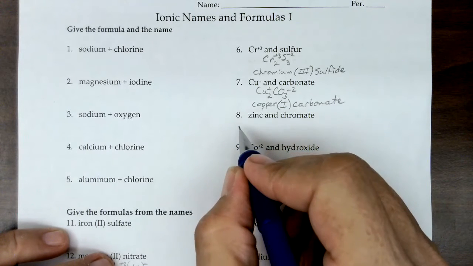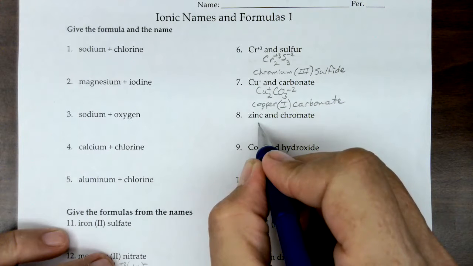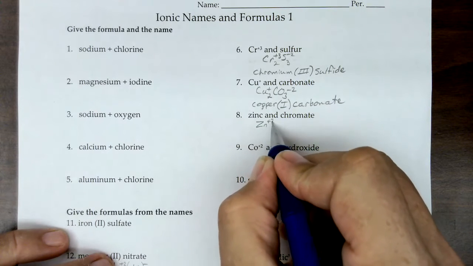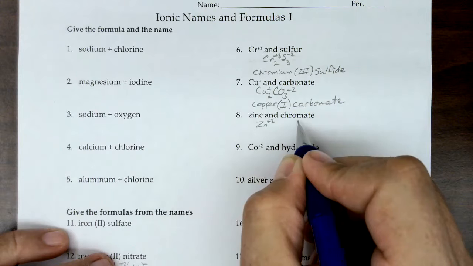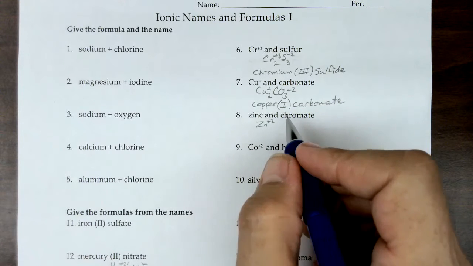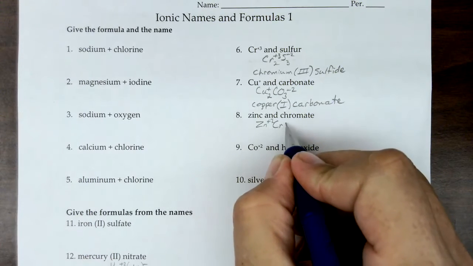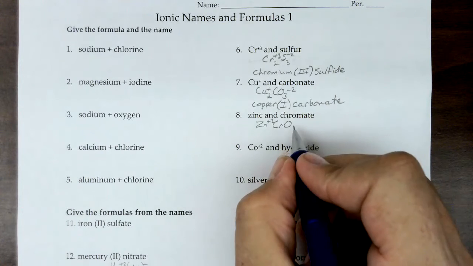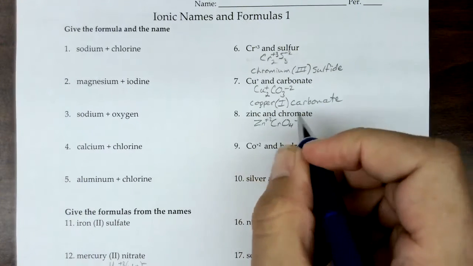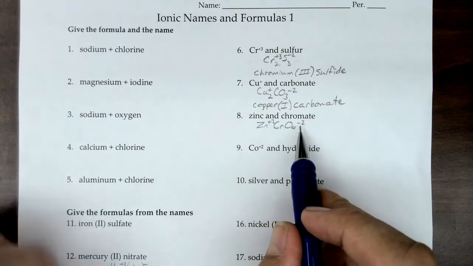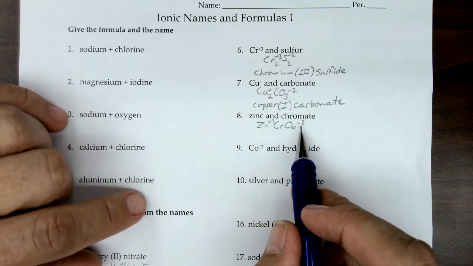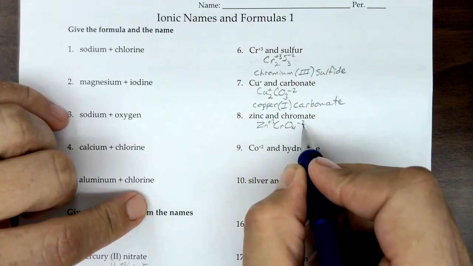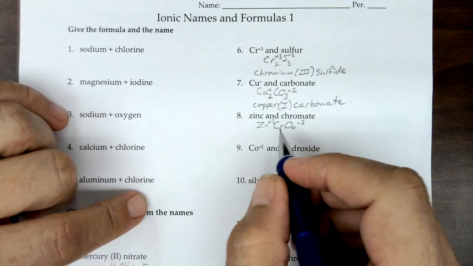Zinc, look on your ion chart. Zinc is only positive 2. Chromate, look on your ion chart, is CrO. I kind of forget myself now. It is CrO4 minus 2. That already matches in the charges, you're saying. You're right, it does. So these already add to 0, so let's just leave it. We're done. What's the name?